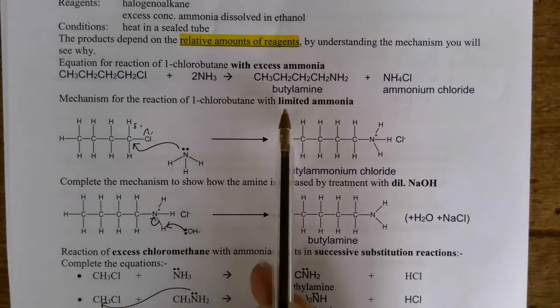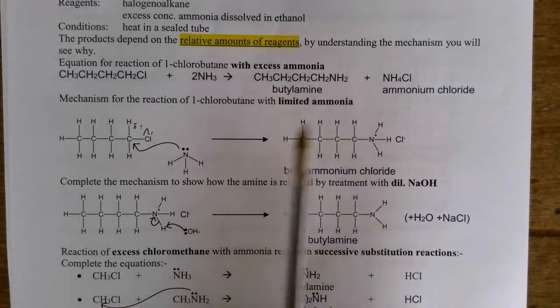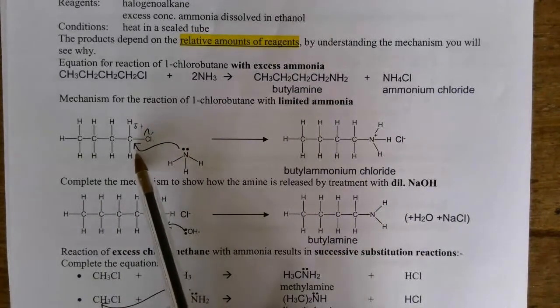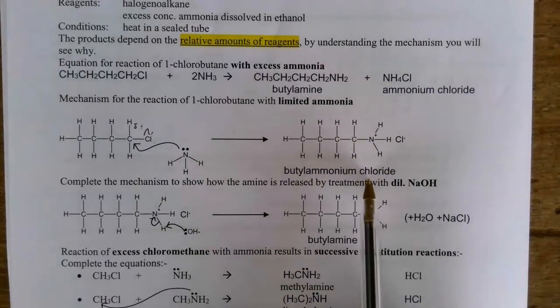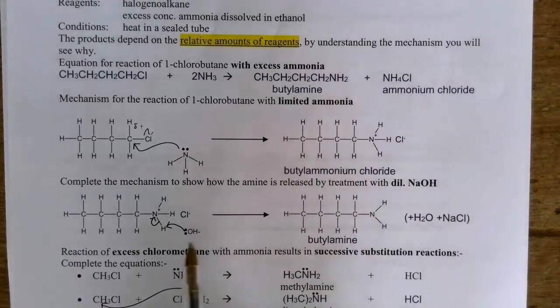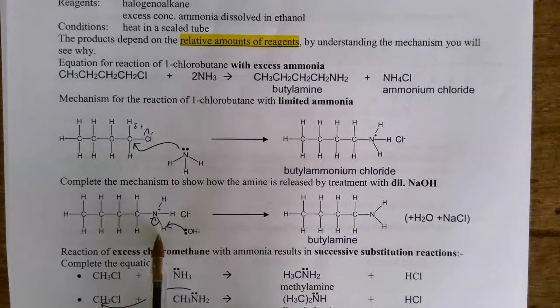If I do the same reaction but with limited ammonia, I can get the ammonia molecule here to do exactly the same, but it then kind of gets stuck at this butylammonium chloride stage. I can release the free amine by a secondary treatment with a different base, because all the excess ammonia is doing is removing that excess hydrogen ion. So I can use sodium hydroxide to do that instead.